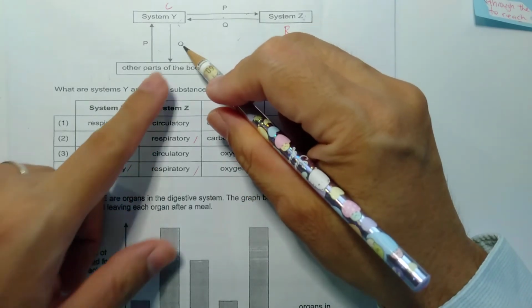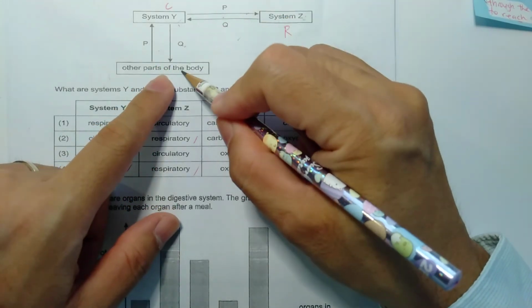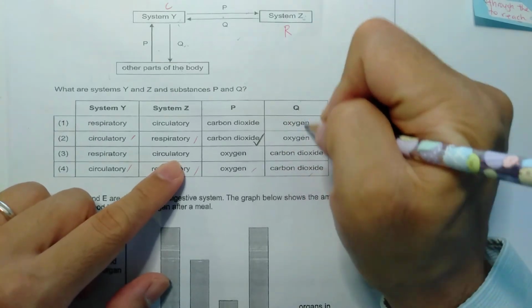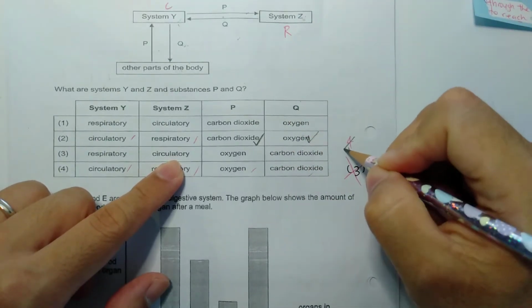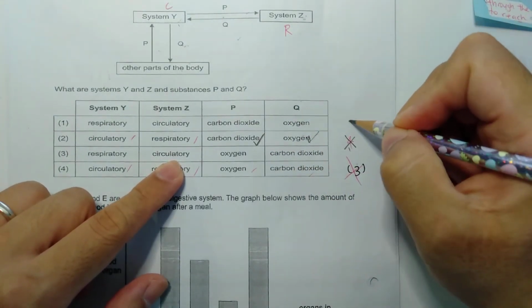So Q should be rich in oxygen then. Something that is sent to the body should be rich in oxygen. So Q is rich in oxygen. So I think I made a mistake here. It's not 4. The answer should be 2.